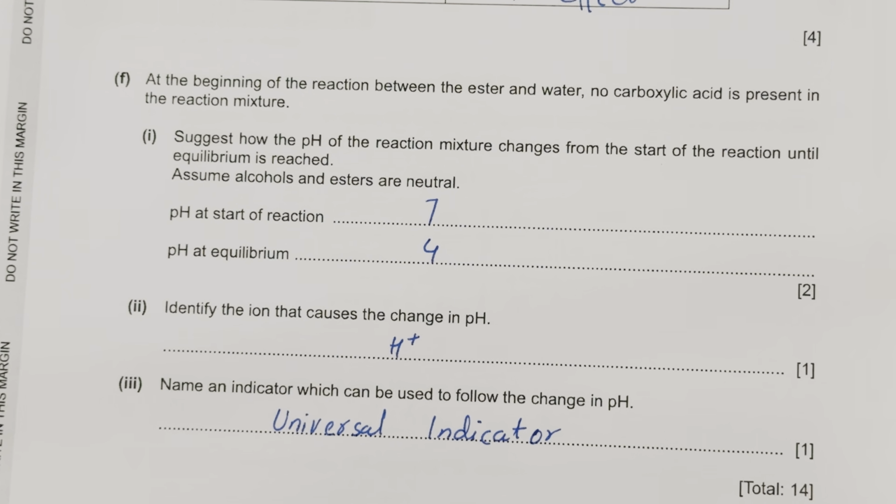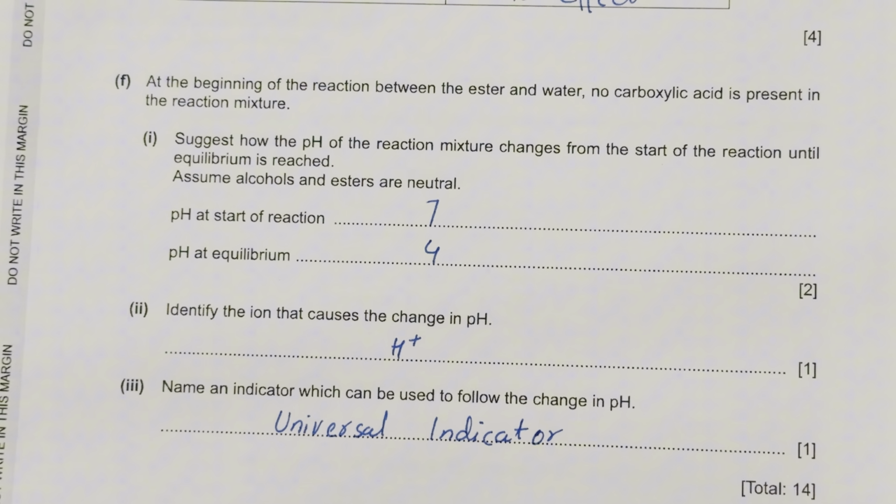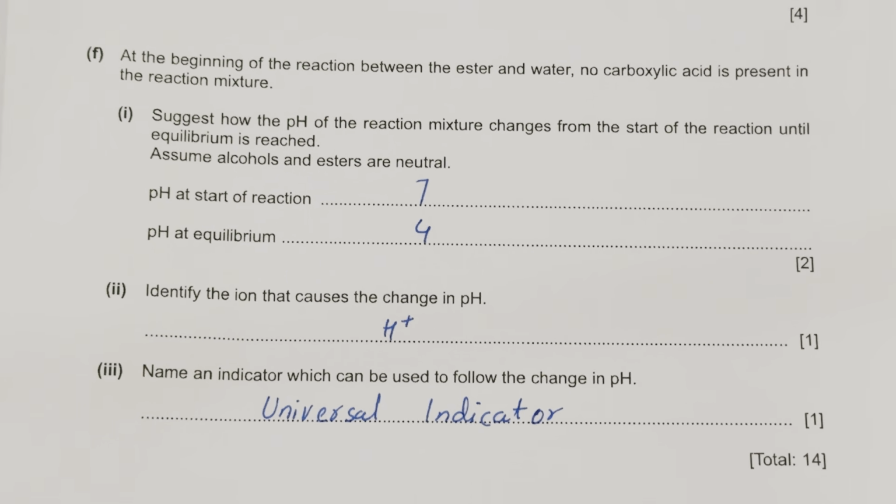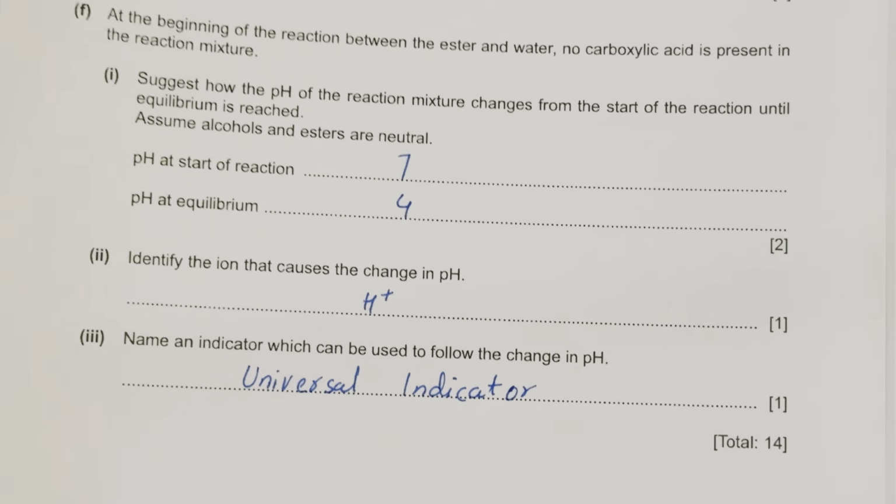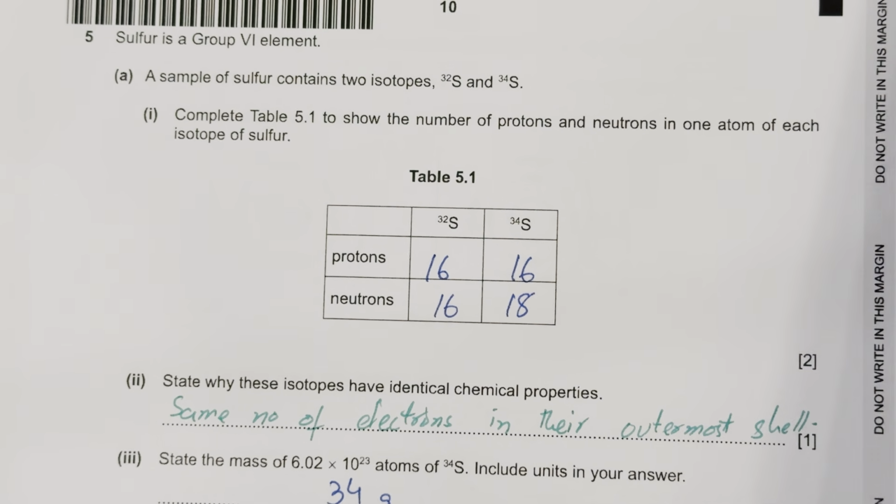Second part, identify the ion that causes the change in the pH. We know that the concentration of hydrogen ion changes, so we're gonna write H positive. Name an indicator which can be used to follow the change in the pH. So we can use universal indicator to follow the change in pH. So this is how we have done question number 4.